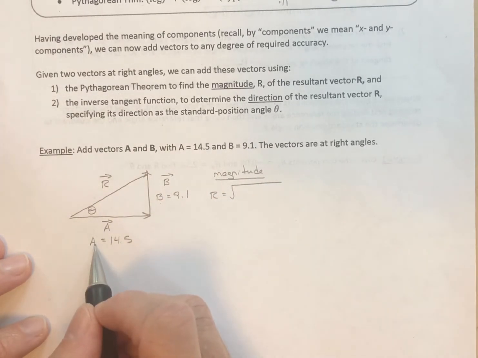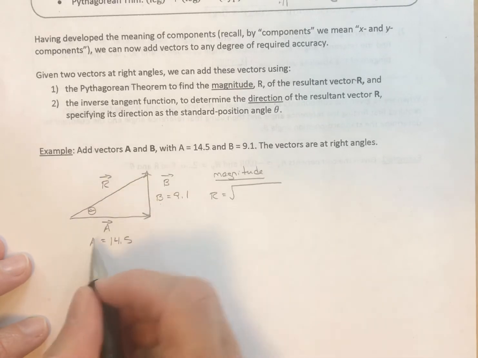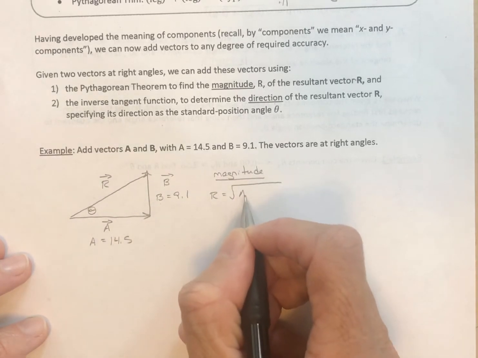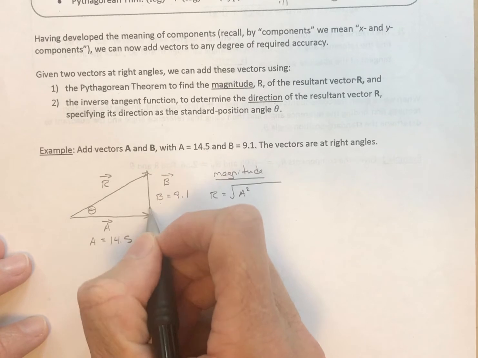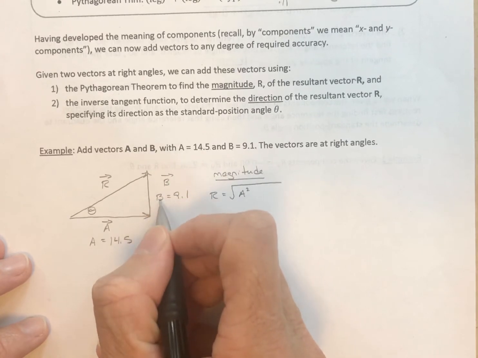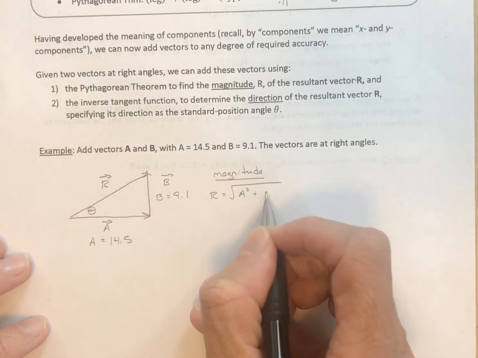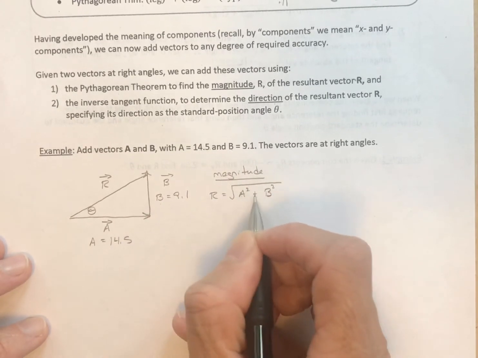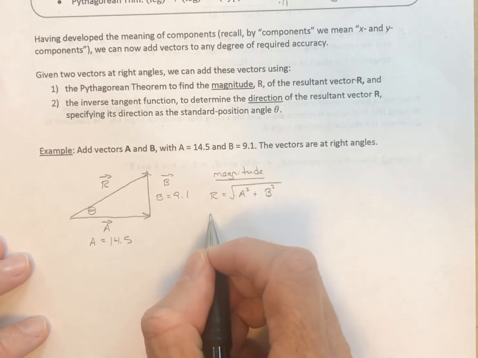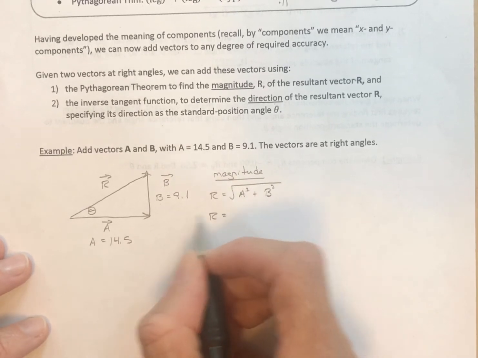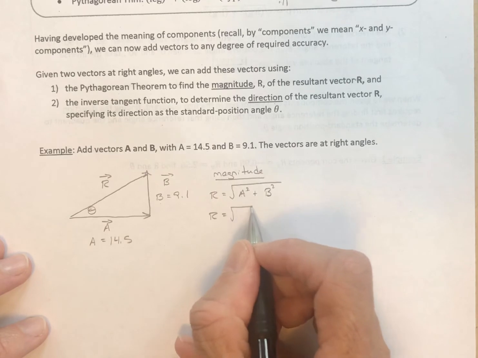Well, this leg has a length of A, its magnitude is A. I'm going to write A squared, and this leg, vector B, has a magnitude of lightface B, and so I'll write it this way. This is leg squared plus leg squared, the magnitudes, which means that vector R's magnitude is the square root.